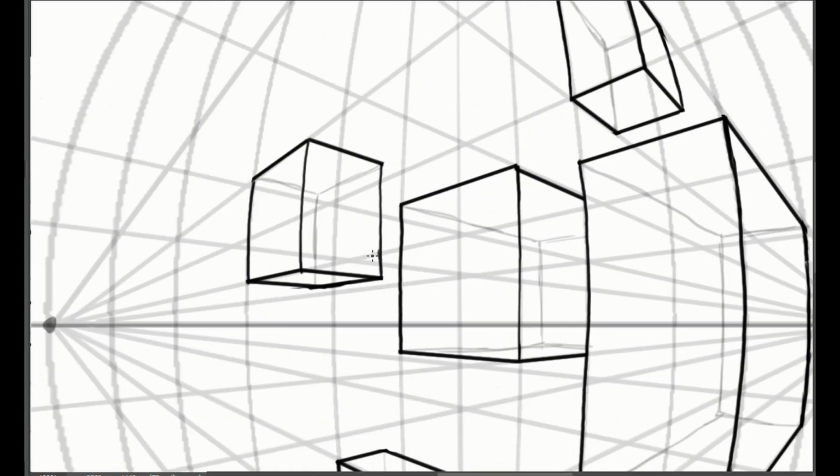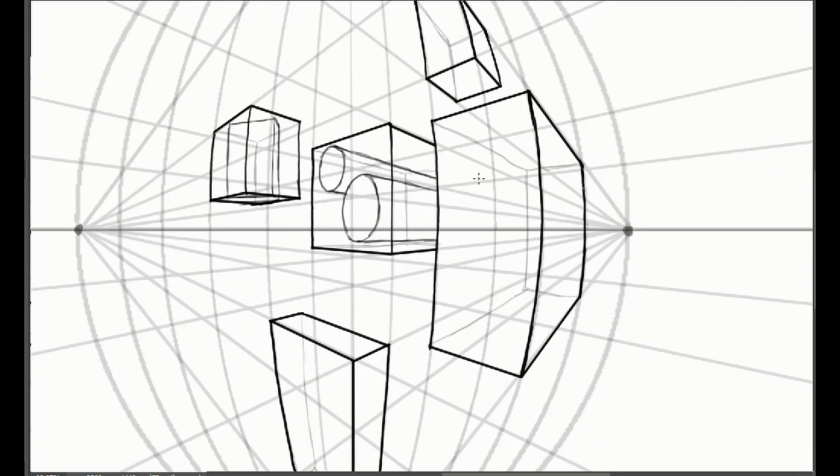Now, this is an exercise that I want you guys to particularly focus on. We're gonna come back to this exercise. We're not done with perspective just yet.